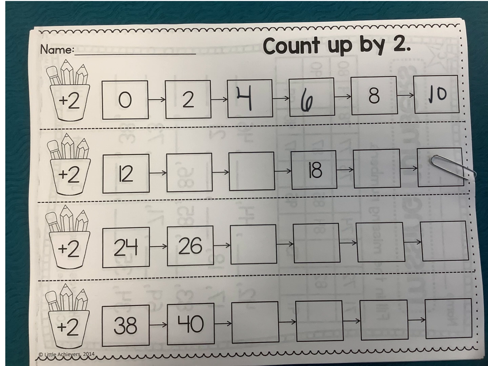So if I start on 12, I'm going to skip 13 and write 14. And then I skip 15 and write 16. So then 18, what would come after 18 if I skip 19? I'm going to go to 20. And then I skip 21 and I do 22. Very good. So it looks like it just keeps going.